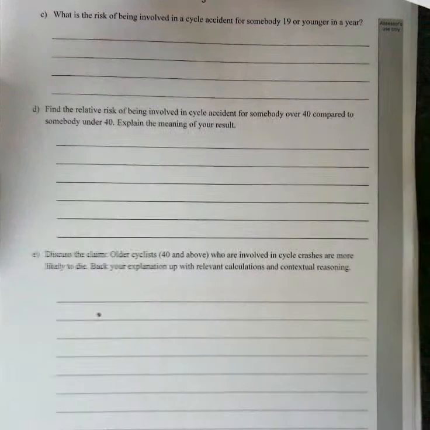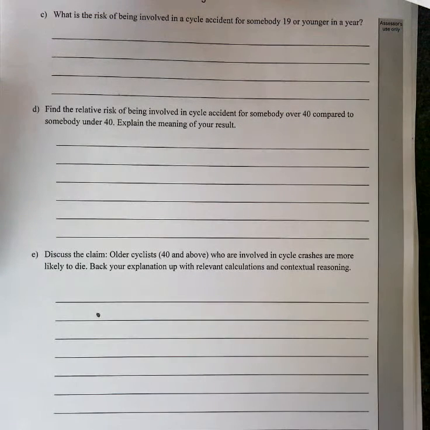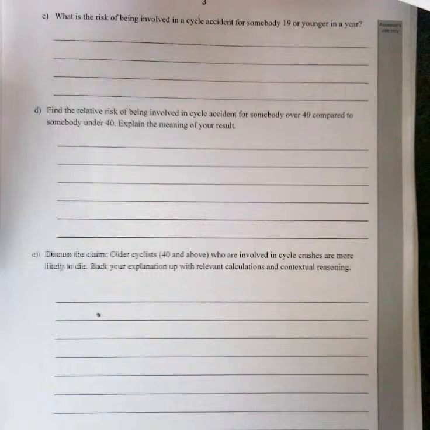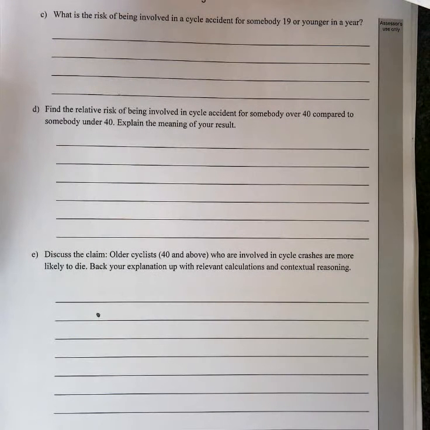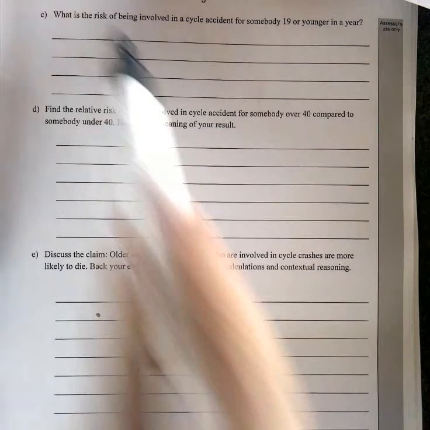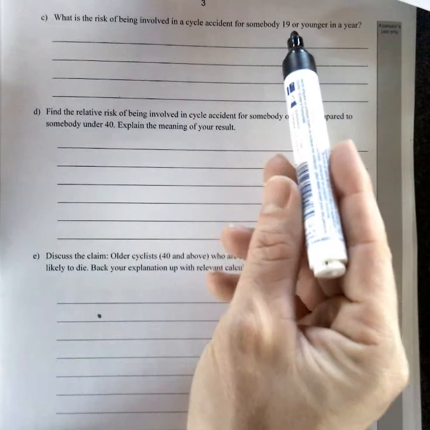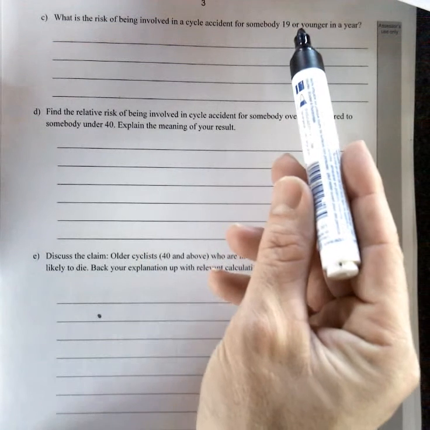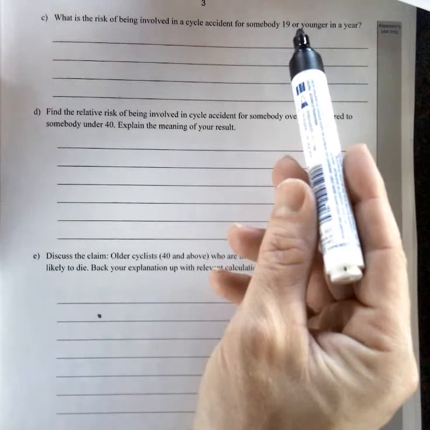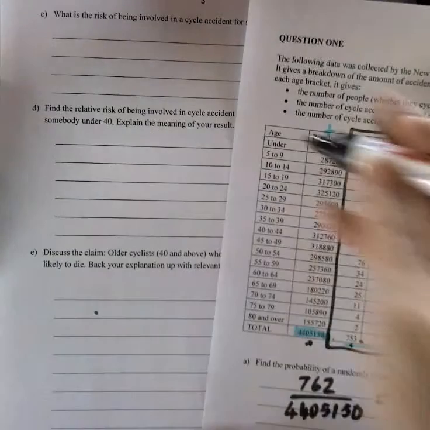Okay, so part C. What's the risk, all right? Risk is another fancy name for probability, really. You answer it as a probability, as a decimal or a fraction, until you start talking about relative risk. All right, so risk of being involved in a car accident for somebody who is 19 years or younger. So that's a bit like a conditional probability. We're not talking about everybody. We're only talking about people in that part of the table.